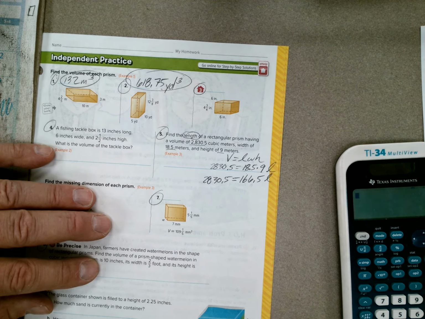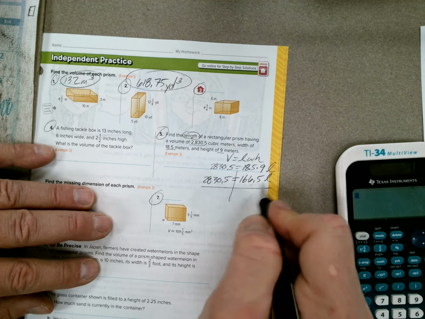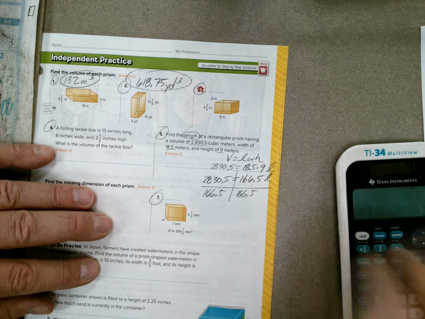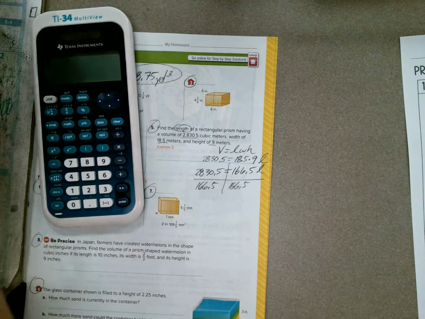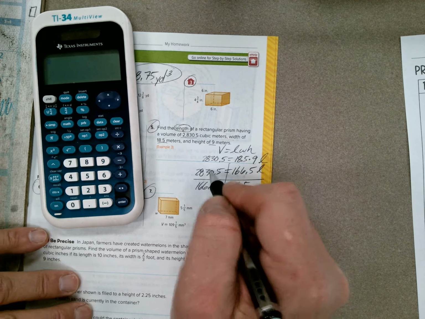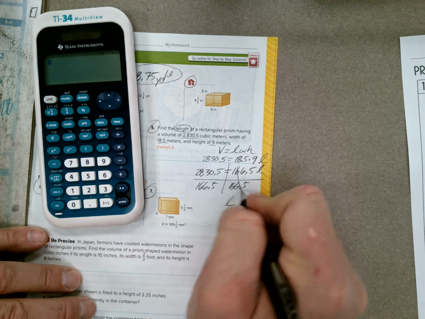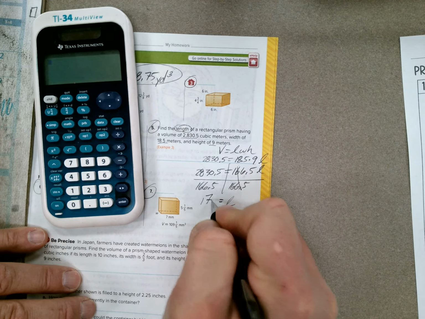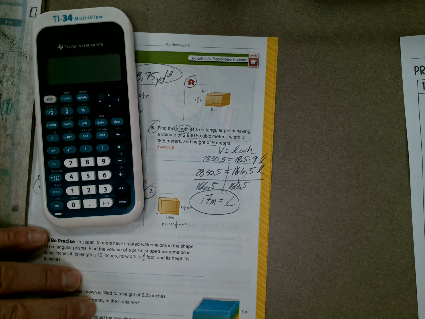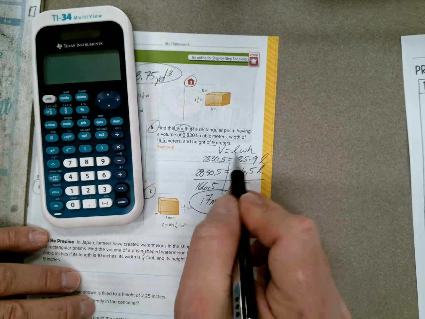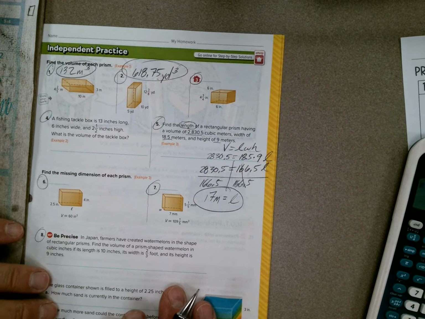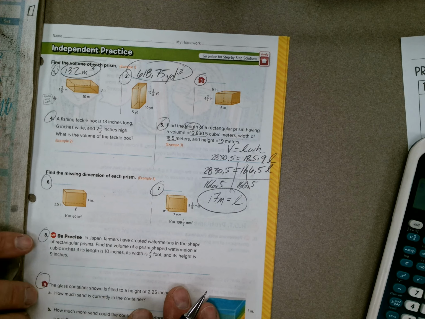2830.5. Now, all we're going to do is solve for L. We're going to divide both sides by this, something we have been doing for a while. When you divide this by this, this will cancel, L comes down. This divided by this is 17 meters. That is not volume, that is the length. All of these are linear units. That's in cubic units. Okay, all right, rolling right along here.